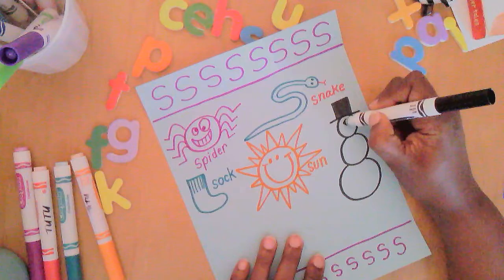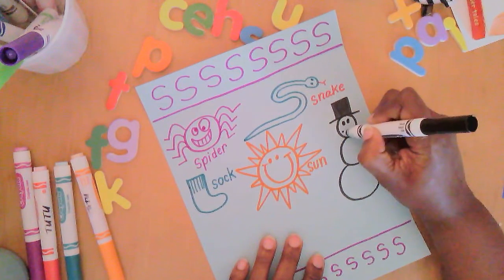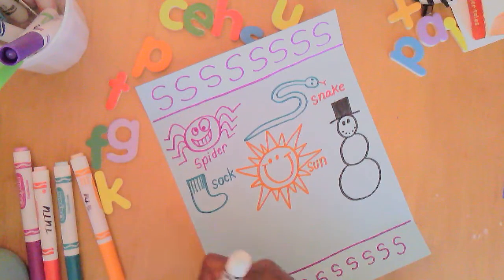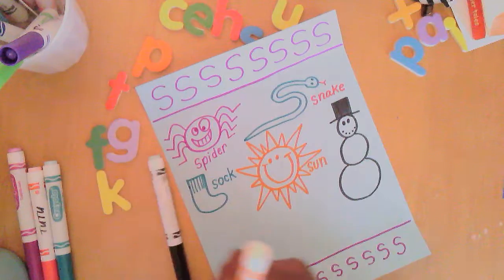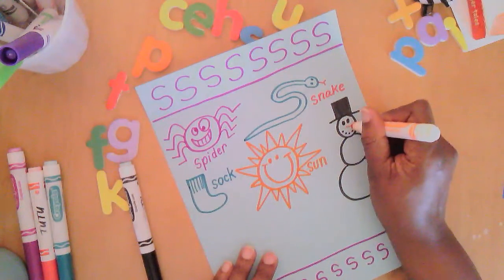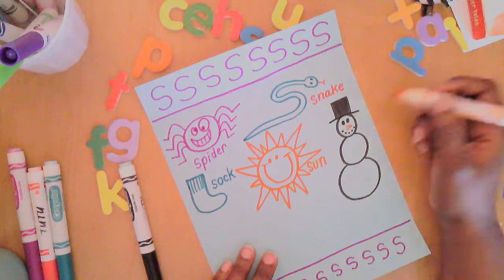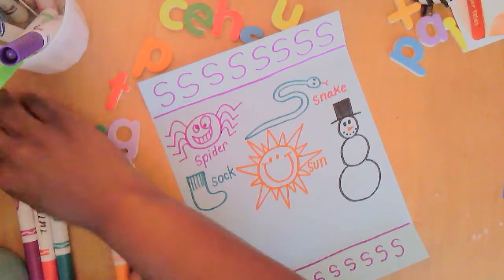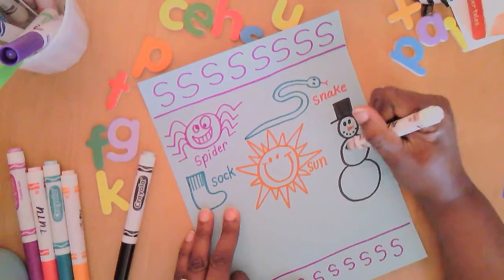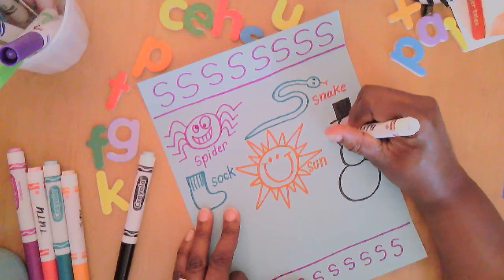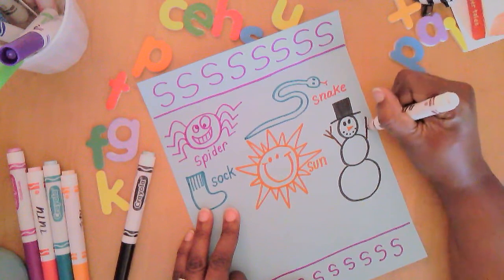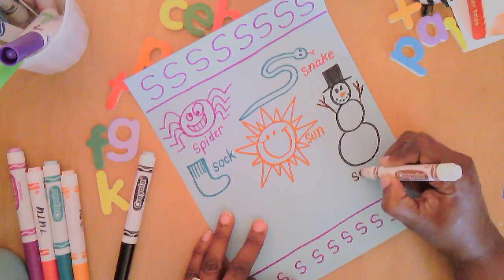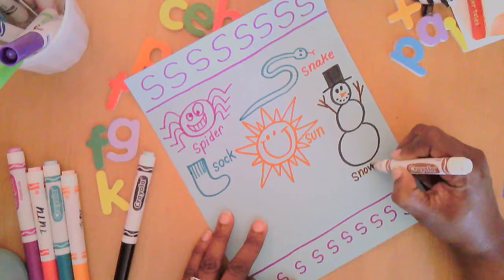Give the snowman 2 eyes, a smile, and I need to switch colors. A nose that's like a triangle or a sideways V there. And then arms. And guess what? The arms on a snowman are made out of sticks. Stick begins with the letter S too. Snowman.